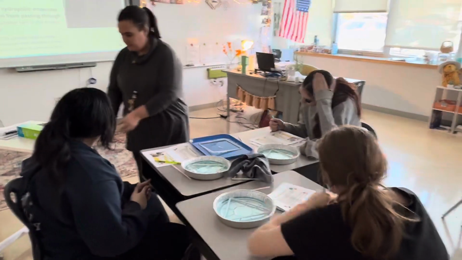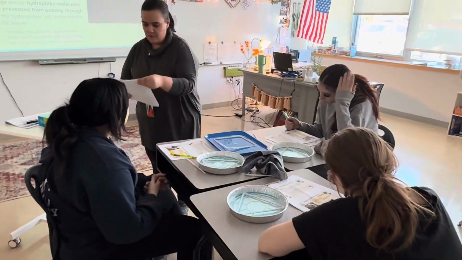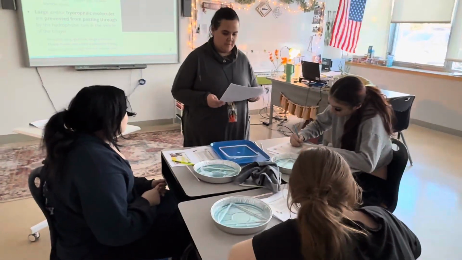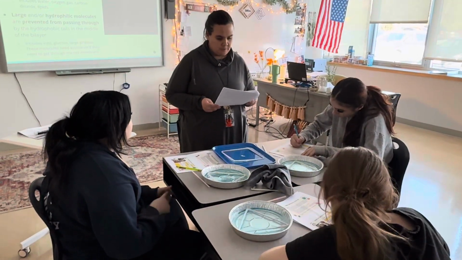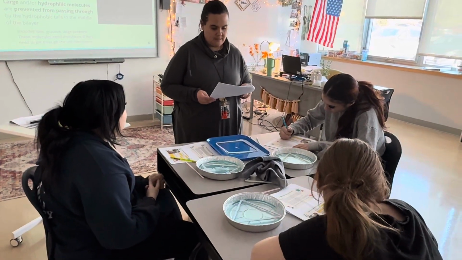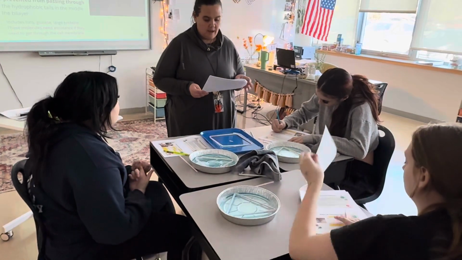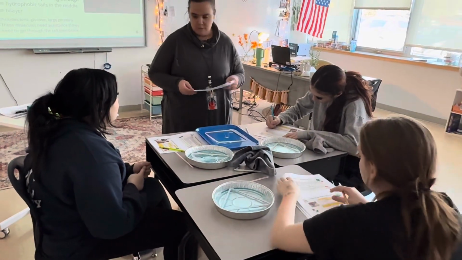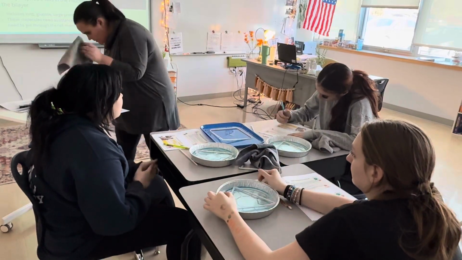Alright, ready for the third one? Alright, so this activity shows how proteins are embedded into the lipid bilayer. As part of the fluid mosaic, proteins don't remain in one place. So these proteins provide passageways for larger molecules to cross the membrane, kind of like a revolving door. So for this, we're going to use, here we go.